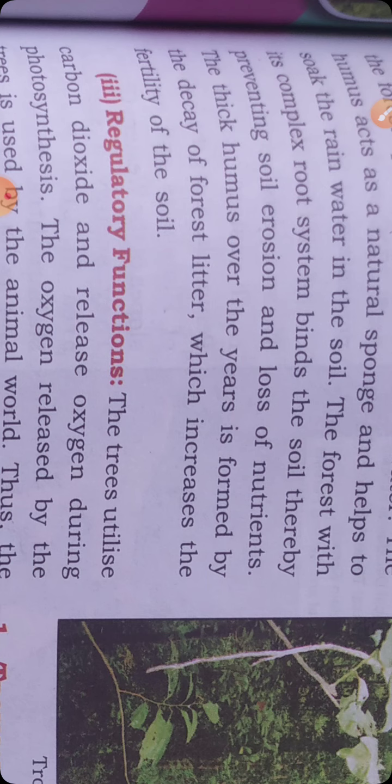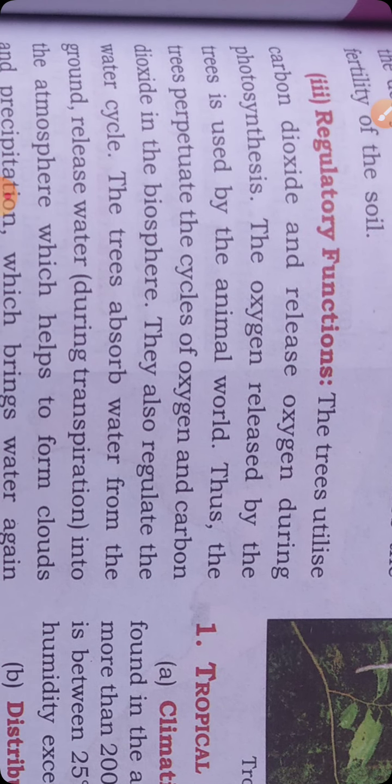The thick humus over the years is formed by the decay of the forest litter, which increases the fertility of the soil. Regulatory functions of the forest. The trees utilize carbon dioxide and release oxygen during photosynthesis. The oxygen released by the trees is used by the animal world. Thus, the trees perpetuate the cycle of oxygen and carbon dioxide in the biosphere.